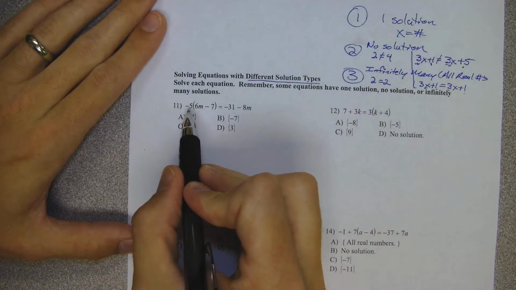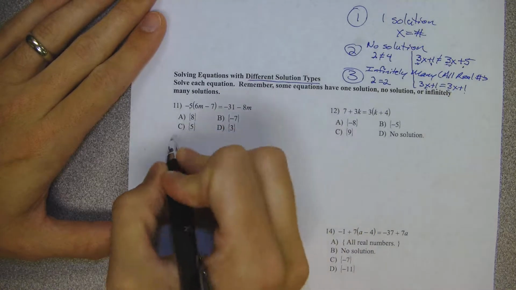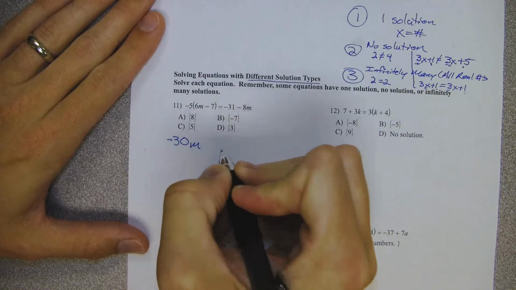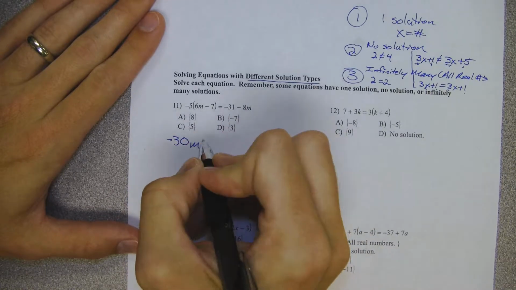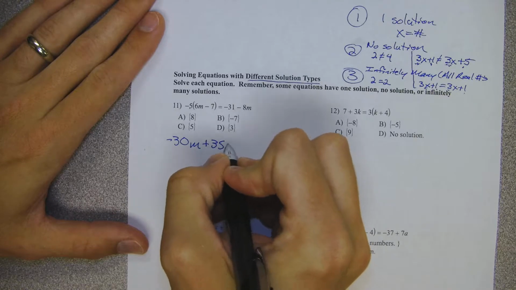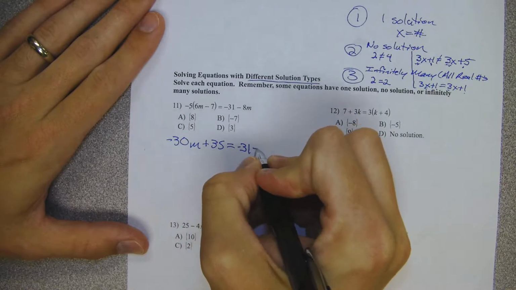First thing we're going to do is multiply this negative 5 through. So negative 5 times 6, and I'll do my work down here. We'll get a negative 30m. Negative 5, notice that is a negative 7. So negative 5 times negative 7 is a positive 35. Equals negative 31 minus 8m.